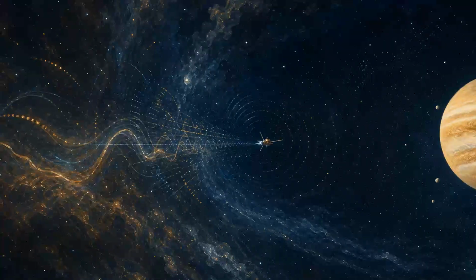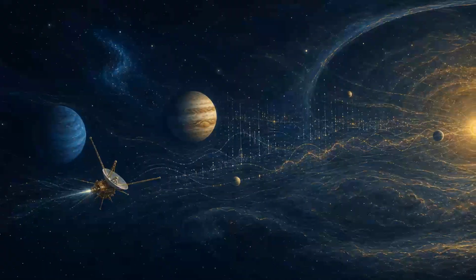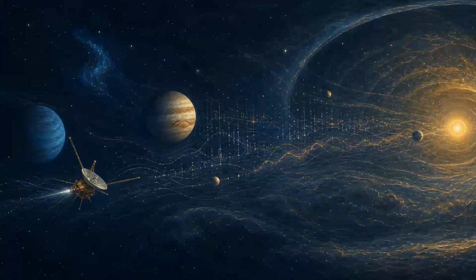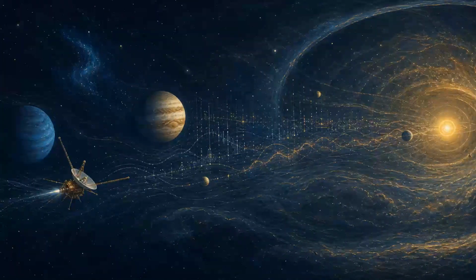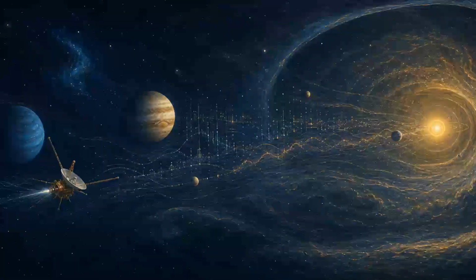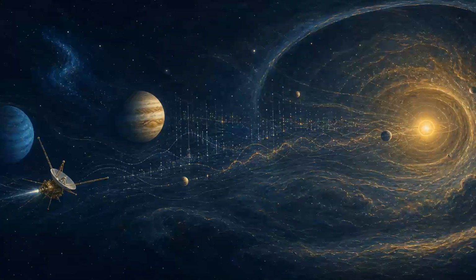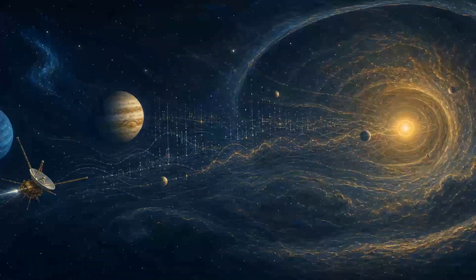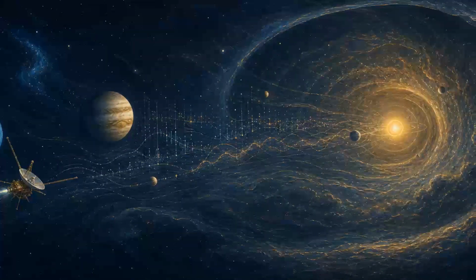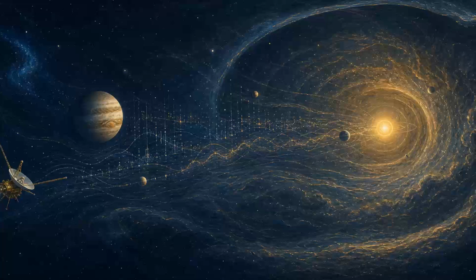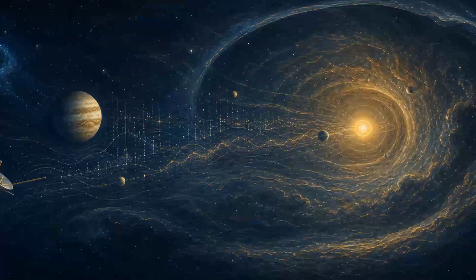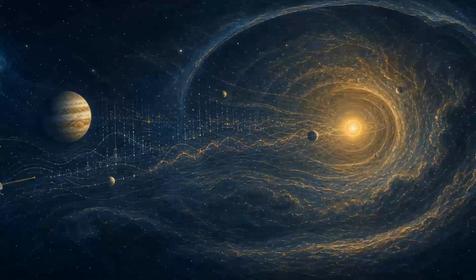The region outside is called the local interstellar medium. It contains matter between stars, thin plasma, neutral atoms, dust, magnetic fields, and cosmic rays. Voyager entered this medium while remaining much closer to the Sun than to any other star. At approximately 120 astronomical units, the heliopause is 4 times farther from the Sun than Neptune.